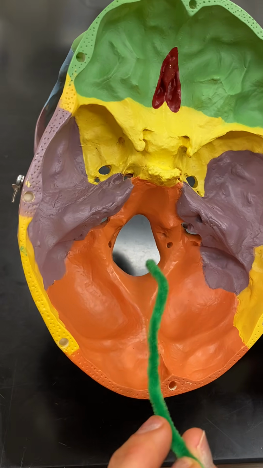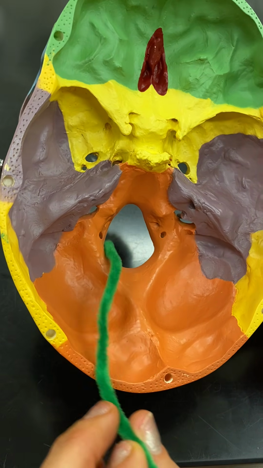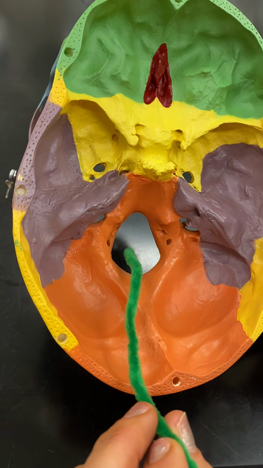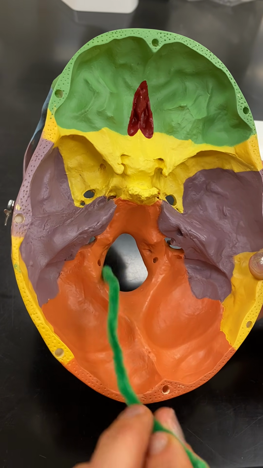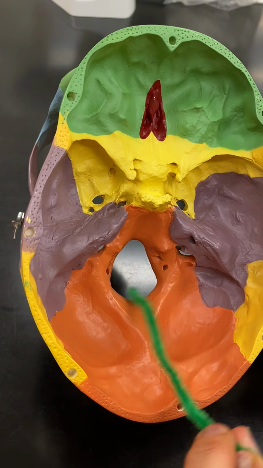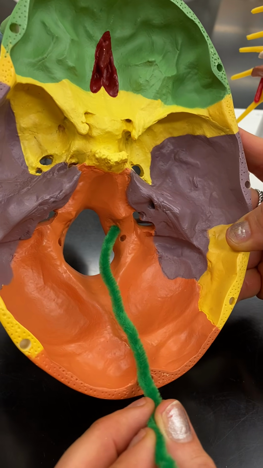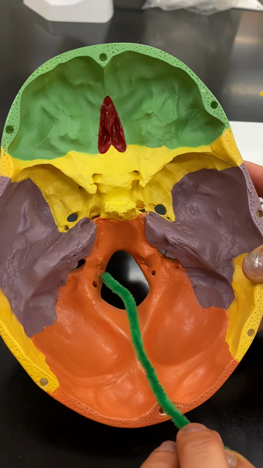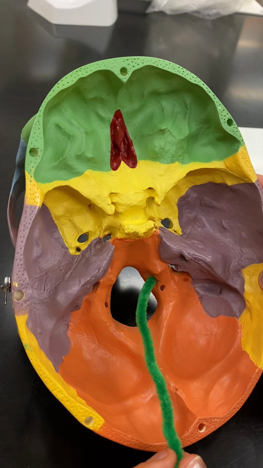This opening is the foramen magnum that transmits arteries as well as the spinal cord. One of the arteries that travels up through this opening is the vertebral artery, but it also transmits the spinal cord. So the spinal cord lies in here. And then there's an opening here, and that's the hypoglossal canal that transmits the hypoglossal nerve, which is the 12th cranial nerve.